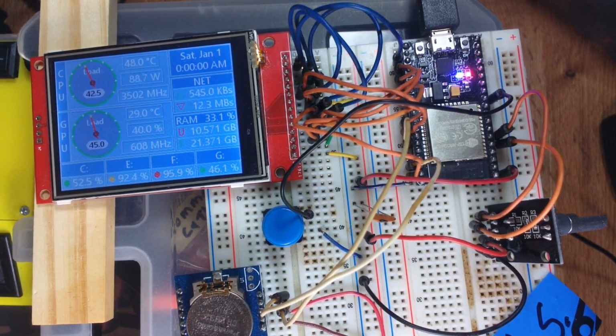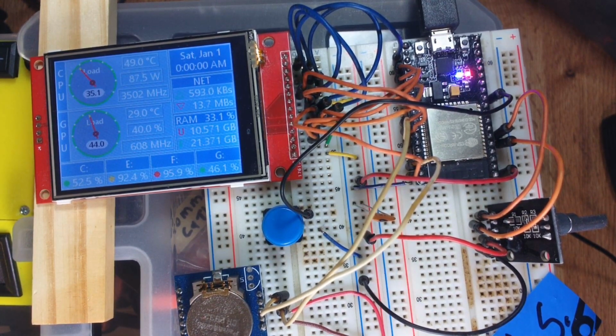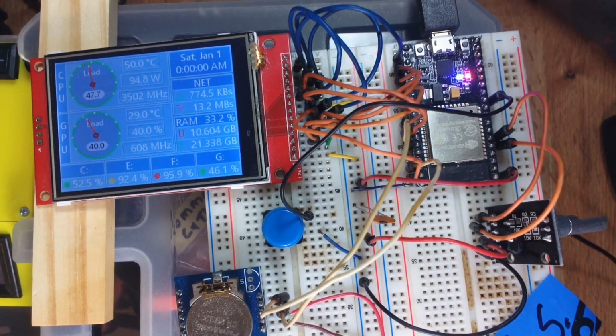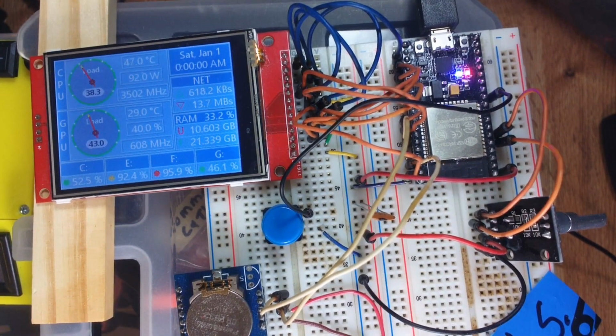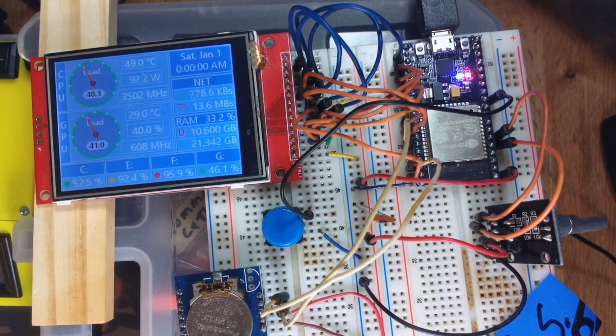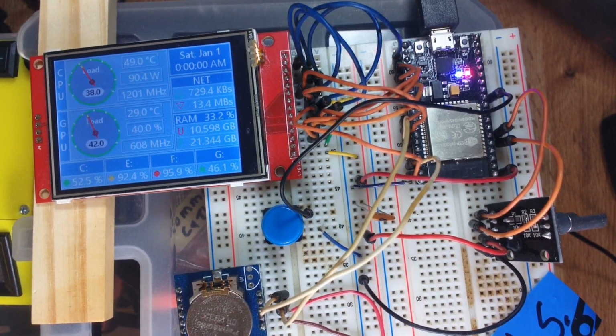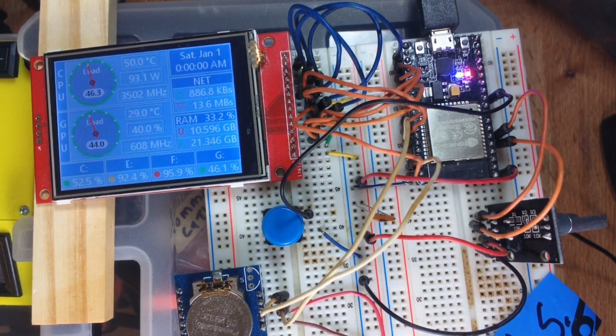Anyways, let's have a look at what's going on here. Sorry. I don't know what's going on with the sound here. Is everything good with the sound? If anybody is listening, how does it sound?